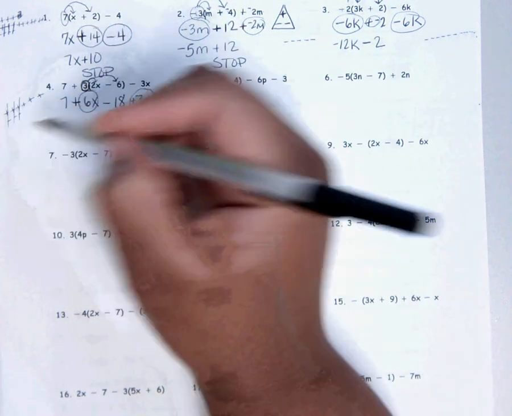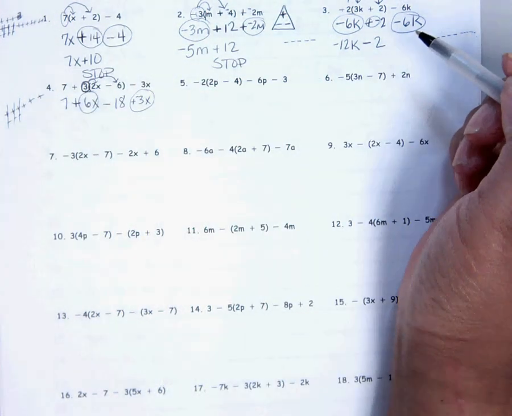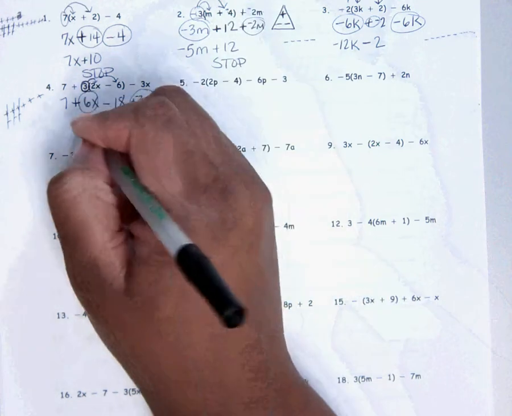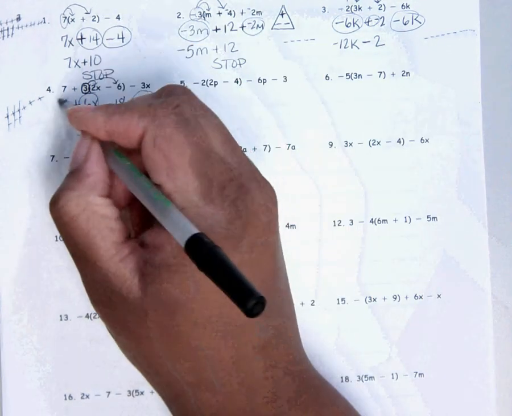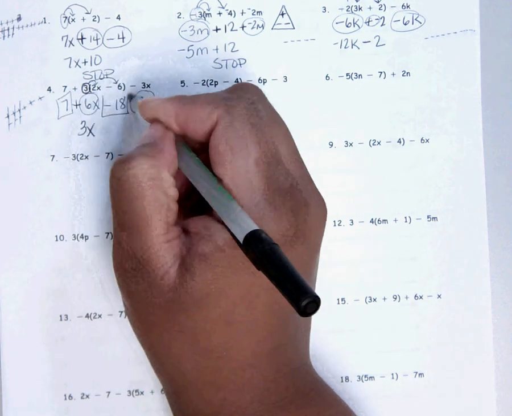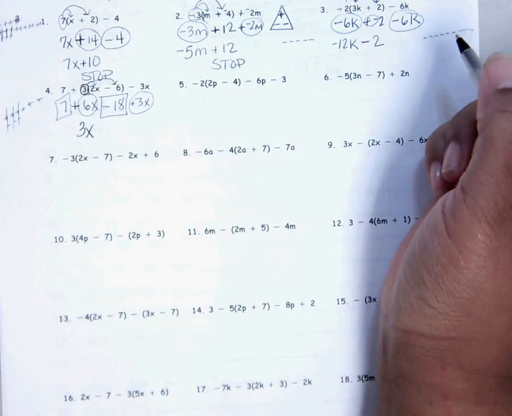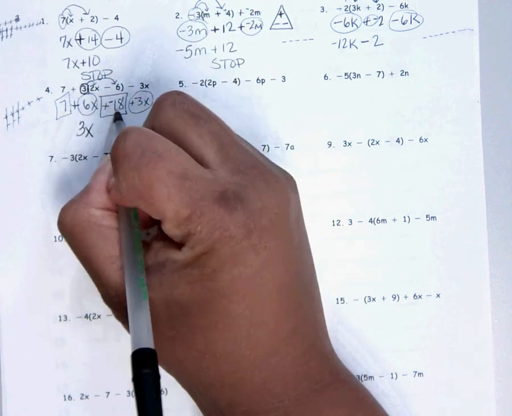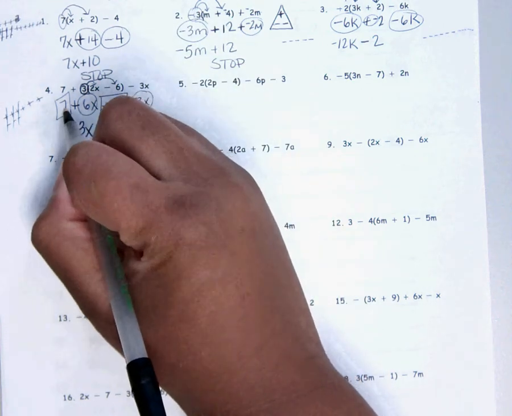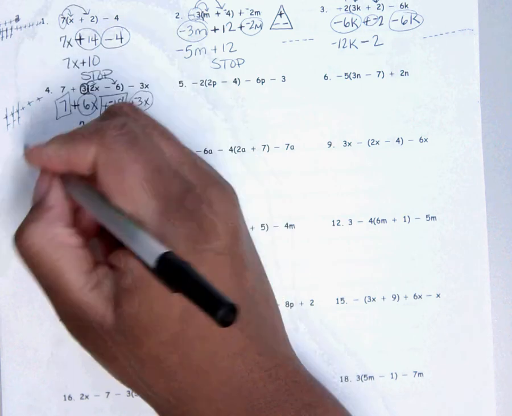Cancel, cancel, cancel. And that's going to be positive 3x. Now, let's do the family of constants. They don't have a letter on them. So, plus a negative. So I need 18 negatives and 7 plus signs because 7 is positive.